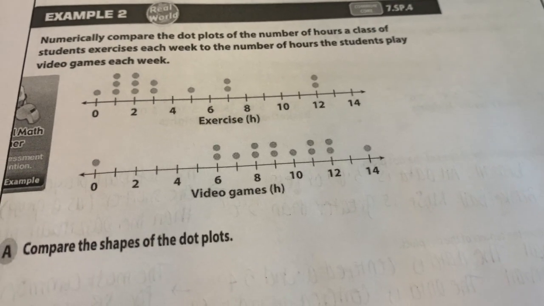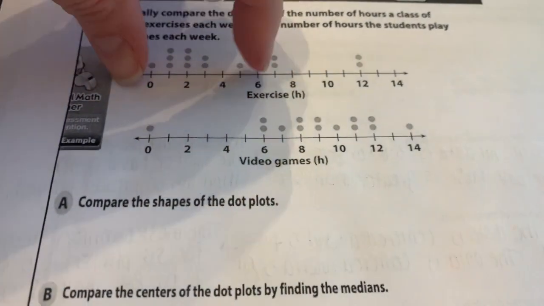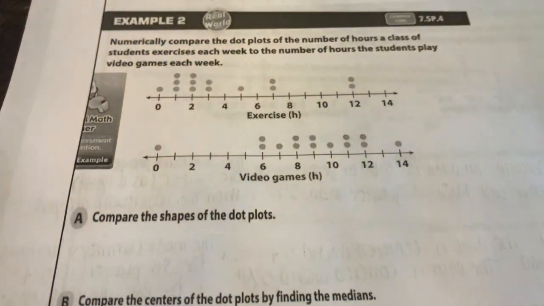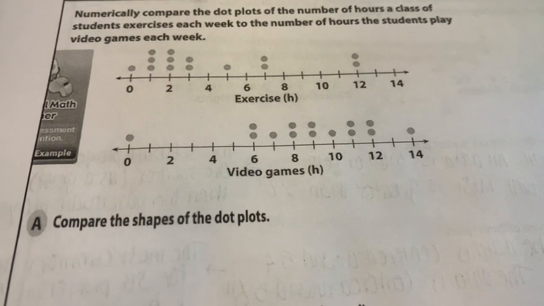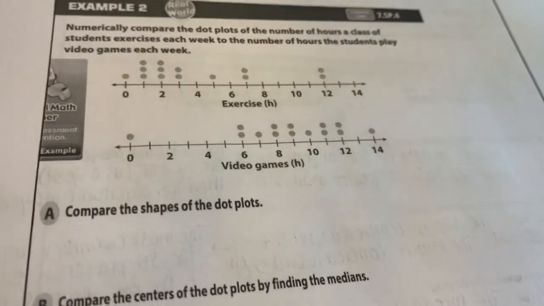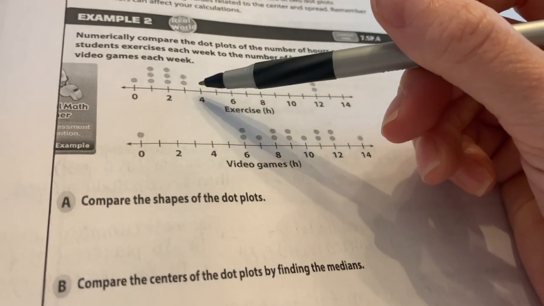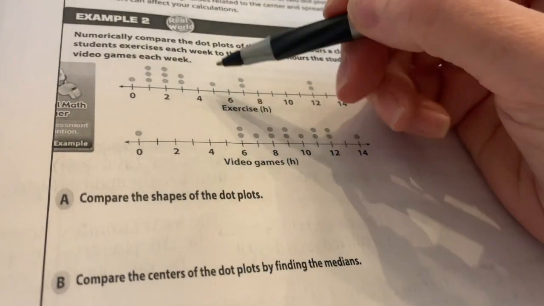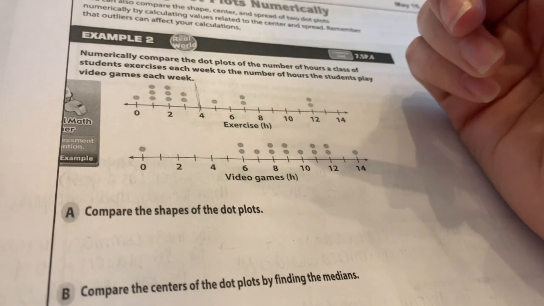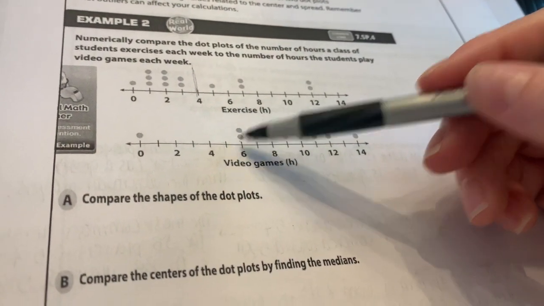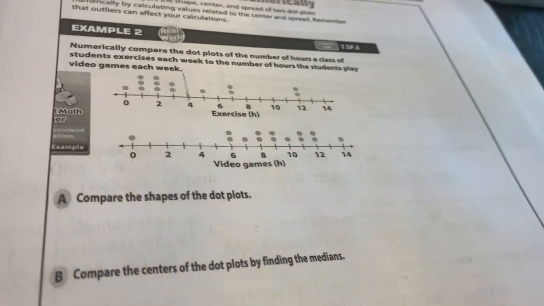The kids hardly exercise, but they're all playing hours and hours of video games. This is pretty realistic. Most kids exercise less than 4 hours a week, and most of the kids play more than 6 hours a week of video games, which is crazy.